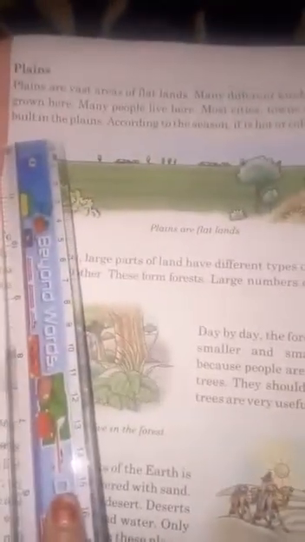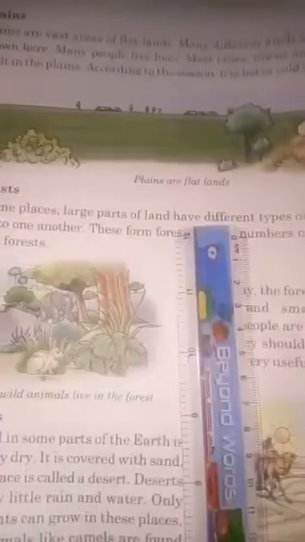Plains. Plains are vast areas of flat land. Many different kinds of crops can be grown here. Many people live here. Most cities, towns and villages are built in the plains. According to the season, it is hot or cold in the plain. As you can see in this picture, plains are flat lands.